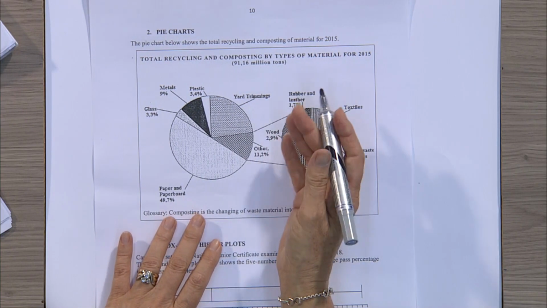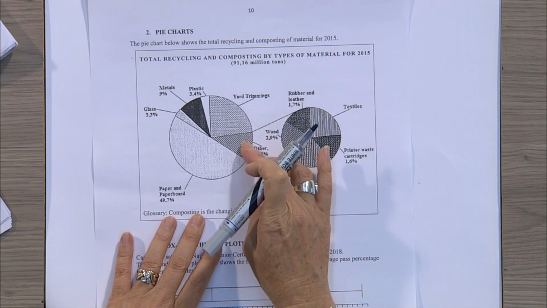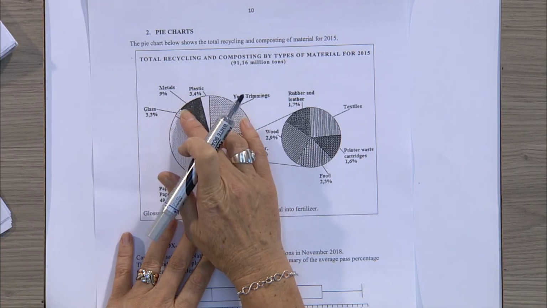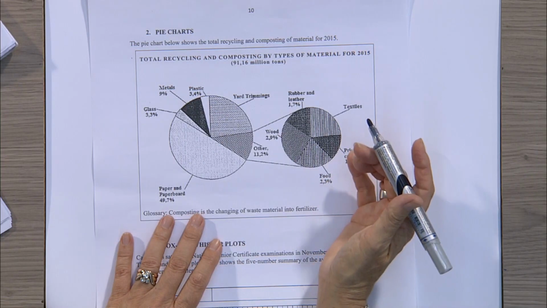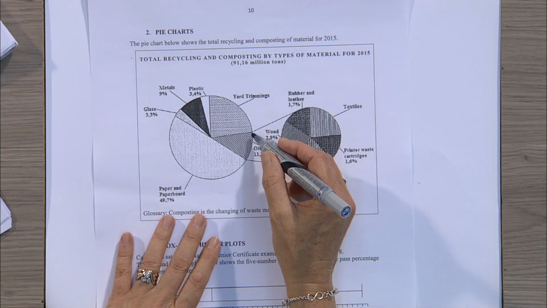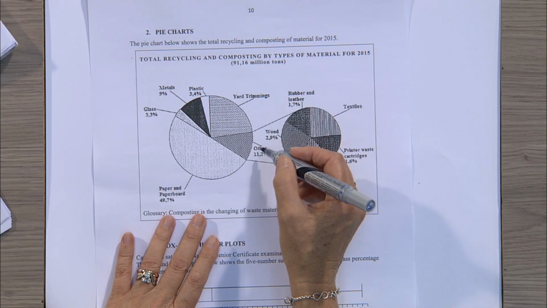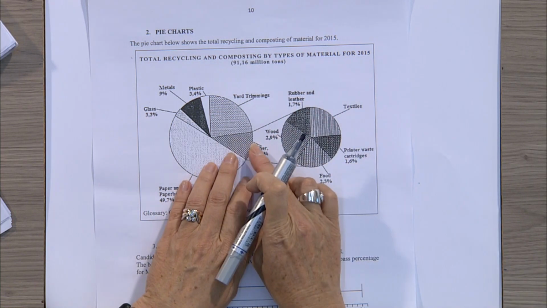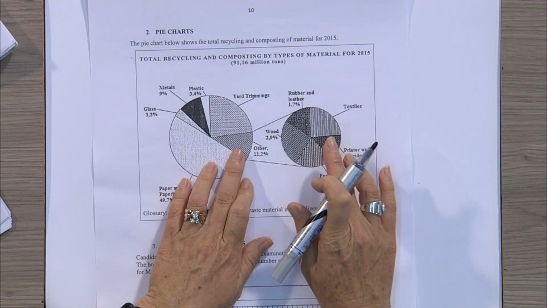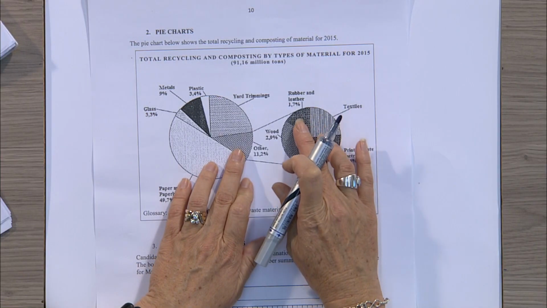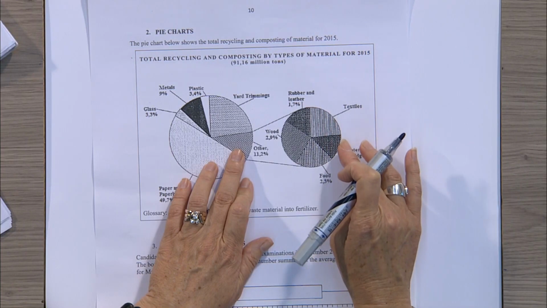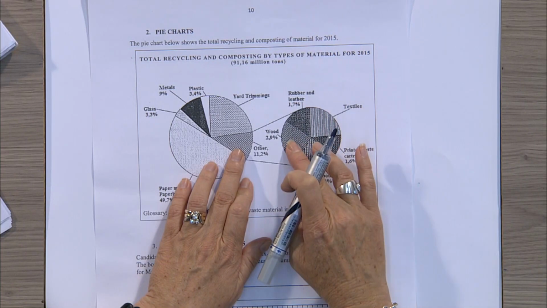So they already give you yard trimmings, other, paper and paperboard, glass, metals, and plastic. Then this little section here, which they call other, from that they showed you that other can be divided into rubber and leather, textiles, printer waste cartridges, food, and wood.